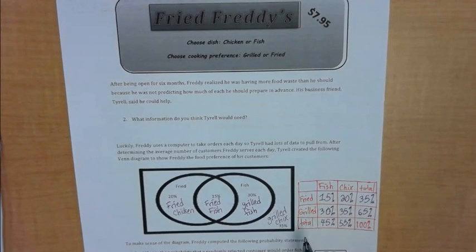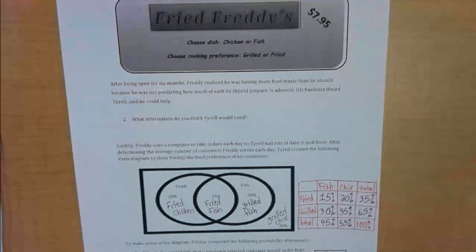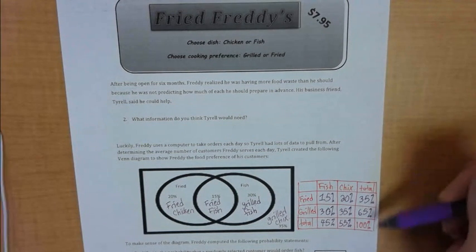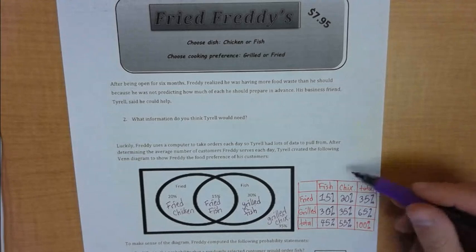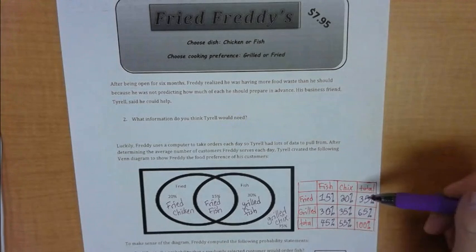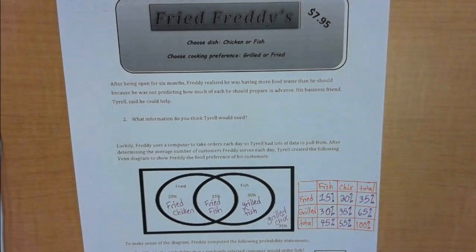And you can see that a lot of information not included in our Venn diagram is over here. Like we can tell right away that fish is 45% of the orders and chicken is 55% of the orders. And we can tell all the totals on the right-hand side as well. And we can see a lot more intersections. We know fried fish was 15% of intersection, but we also know that fried chicken intersection is 20% as well.